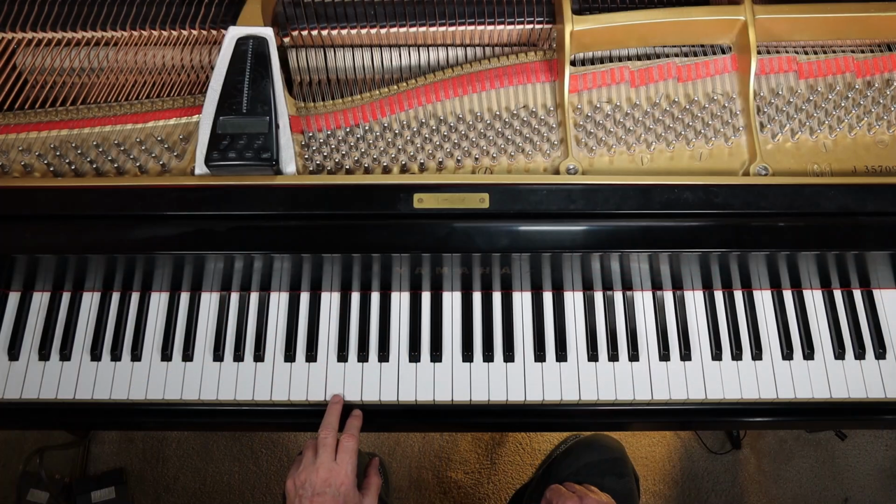Now we got them at the same time. The second measure, what's going on? You have an F and a G at the same time.